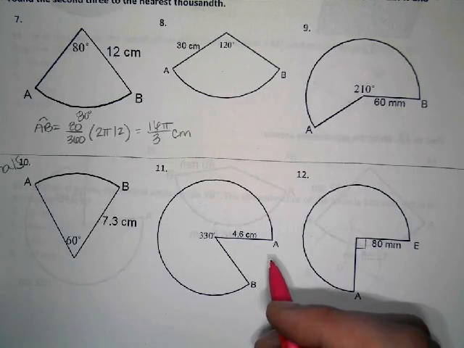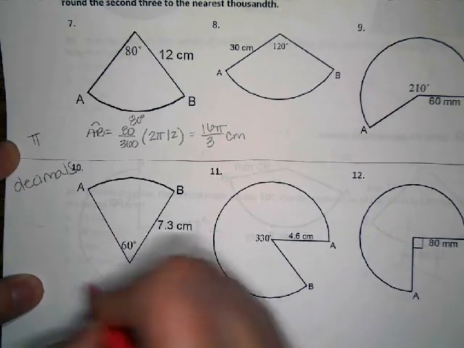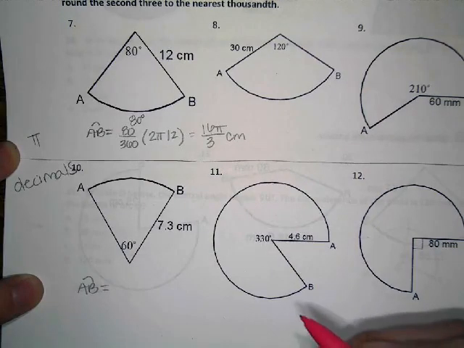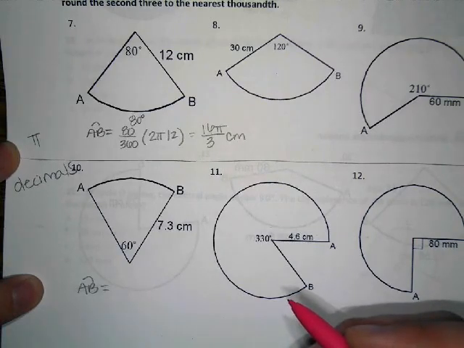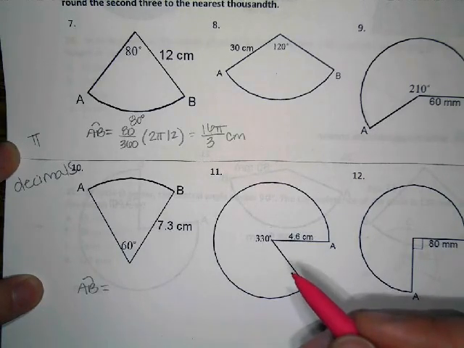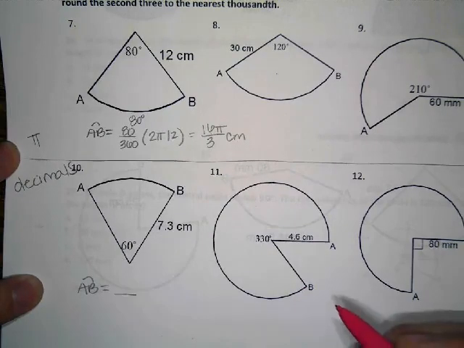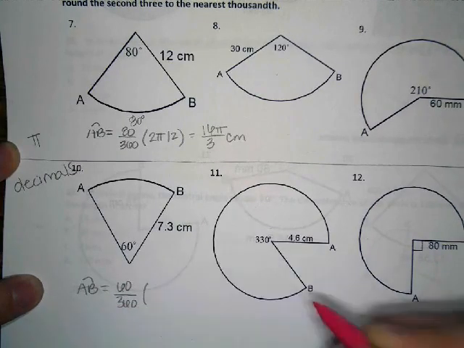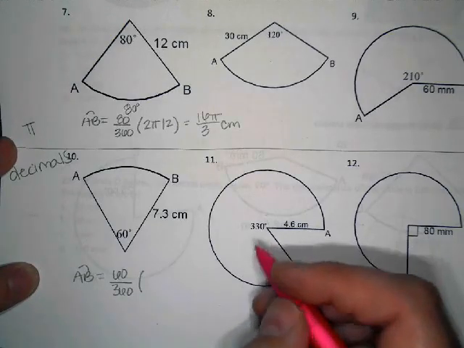So I'm going to say arc AB is what divided by what? 60 divided by 360 times 2 pi 7.3. And what am I going to plug into my calculator?